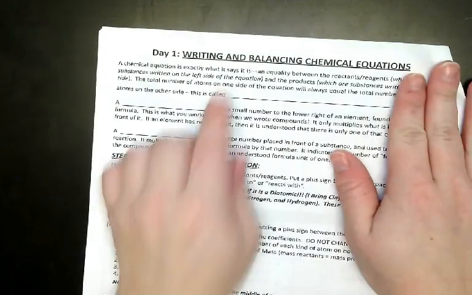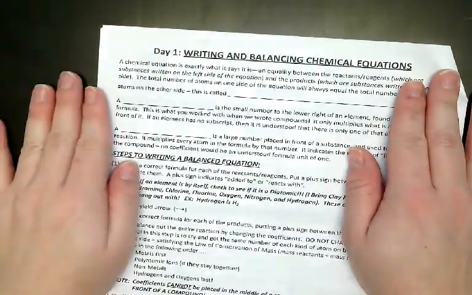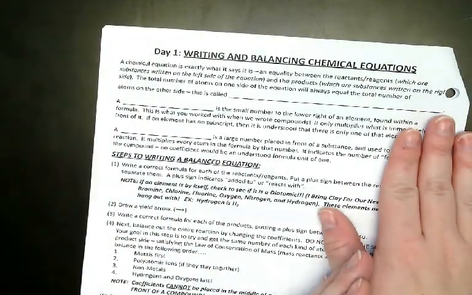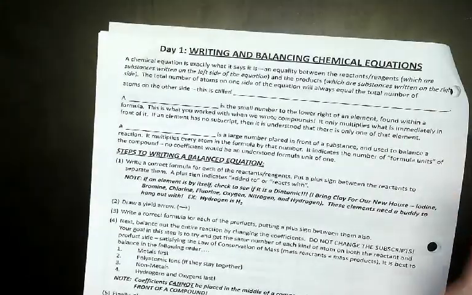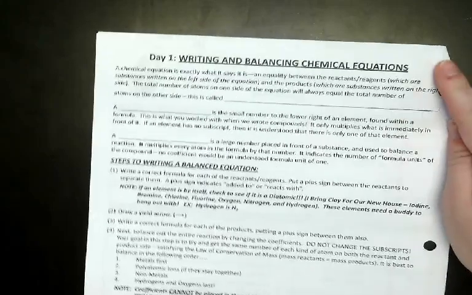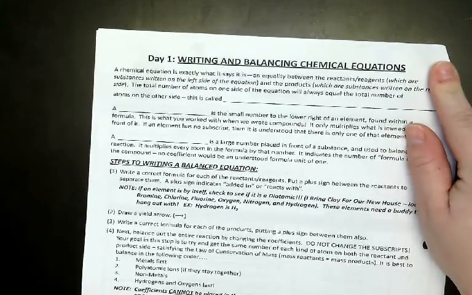Now, the reactants are written on the left-hand side of the equation. The products are written on the right-hand side. So, reactants react to produce products. That's how you can remember. Now, you've probably seen these reactions. You've seen chemical equations written in biology when we're talking about photosynthesis or glycolysis. So, they're not something that you haven't seen before, but we're just looking at them in depth.